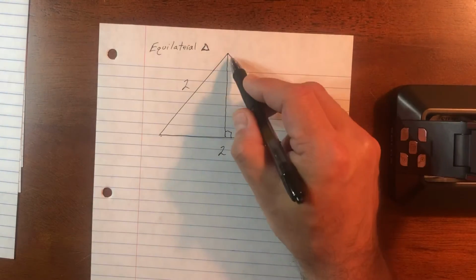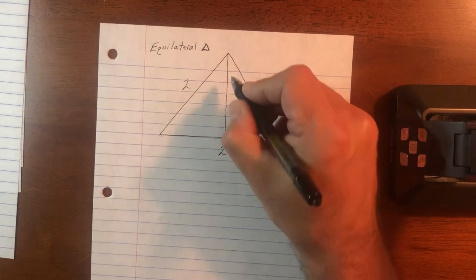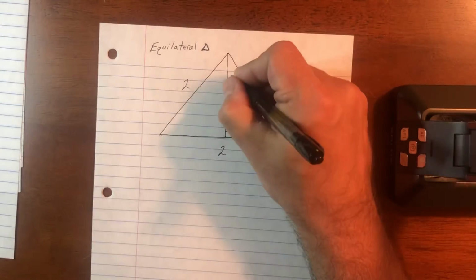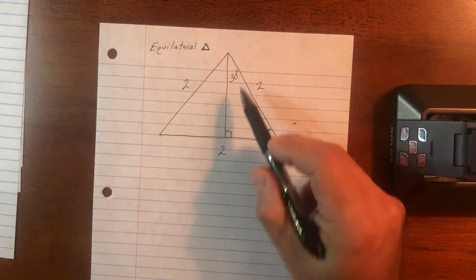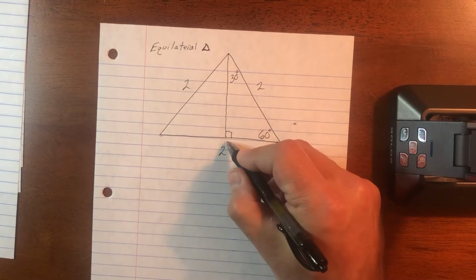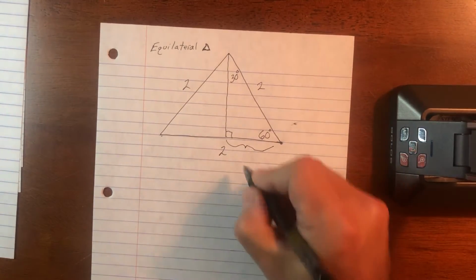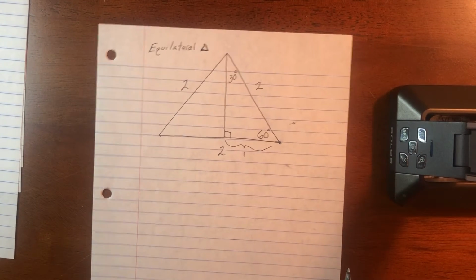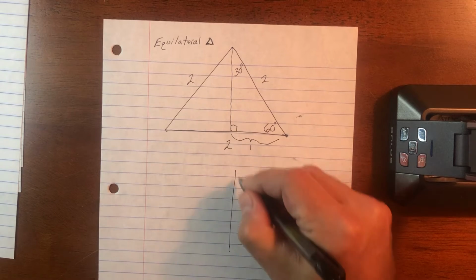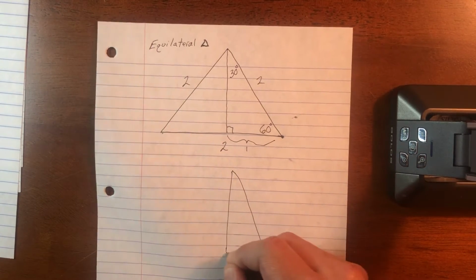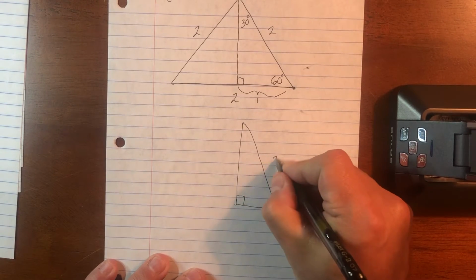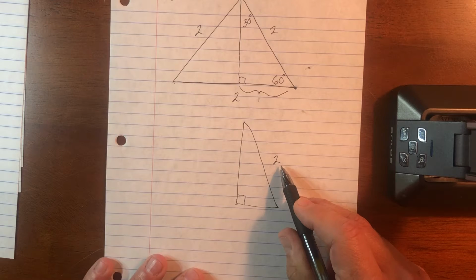Now, since this is an equilateral triangle and we drop this straight down the middle, that means this little angle up here is how much? That's right, it's 30. So you've got a 30-degree angle there, a 60-degree angle there. And now if this whole distance is 2, then how far is it from there to there? Exactly, it's 1. And what we've made then is a triangle that starts out, if I just draw the half of the triangle, like this. Well, what would that be for the Pythagorean theorem?